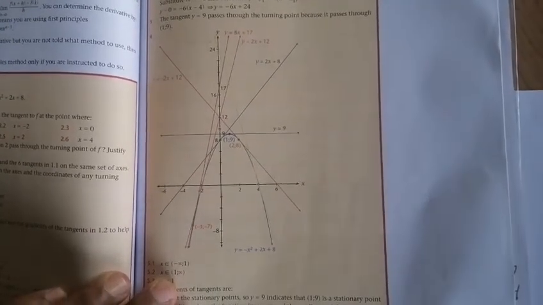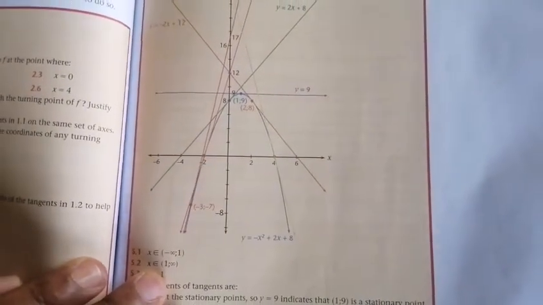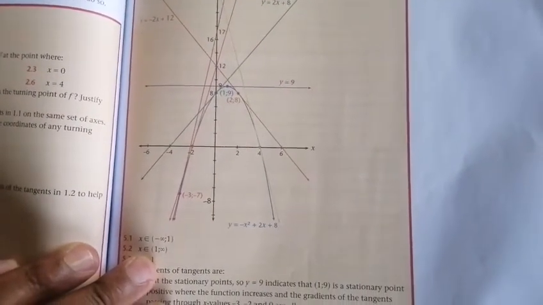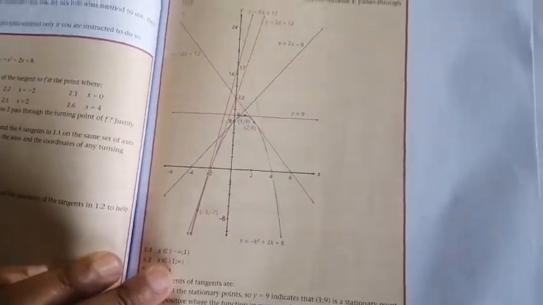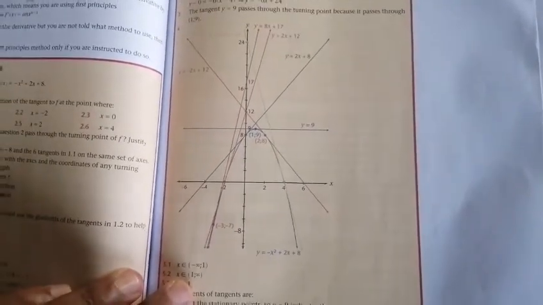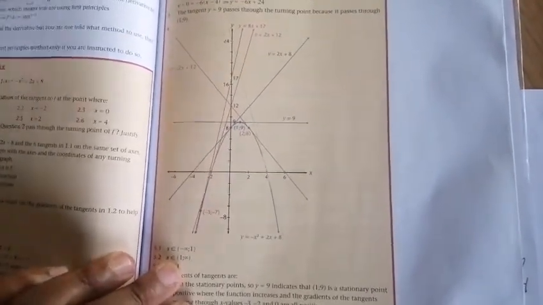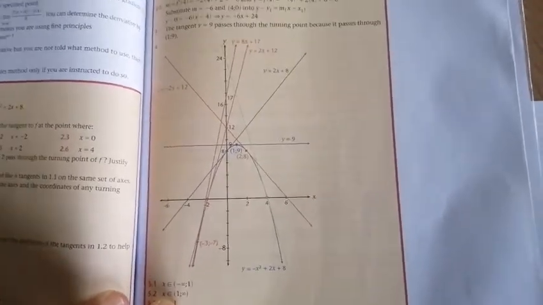An increasing function is identified by tangents. When the tangents have got positive gradient, then it's an increasing function. When the tangents have got negative gradient, then it's a decreasing function. I hope that is very clear to everyone.